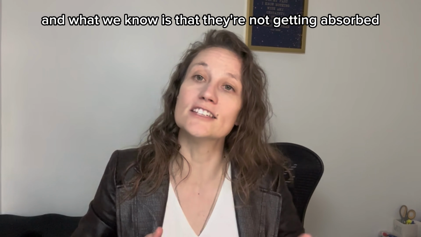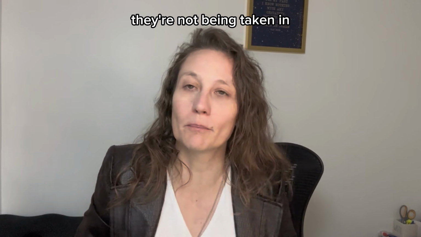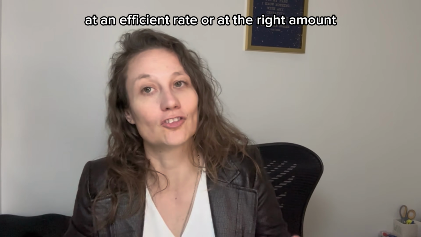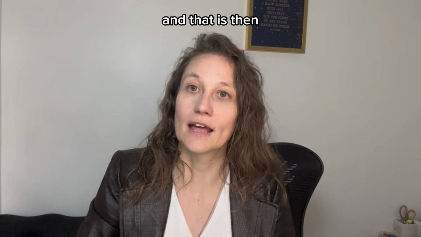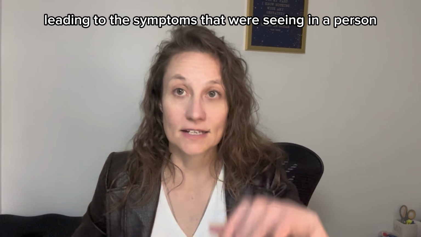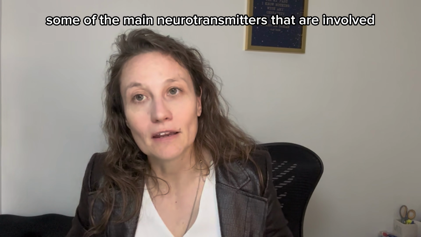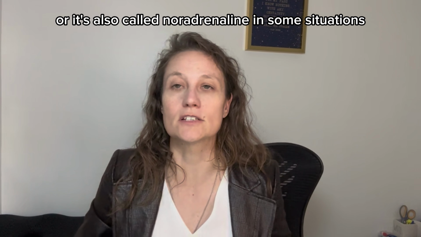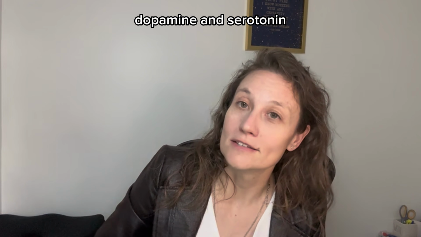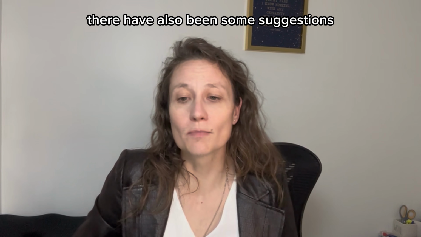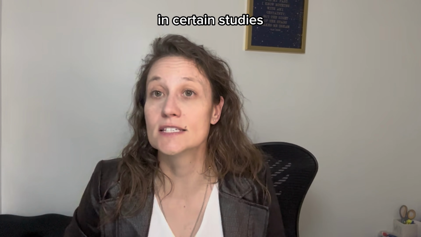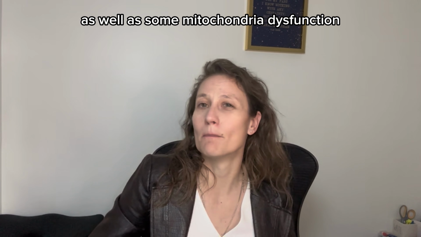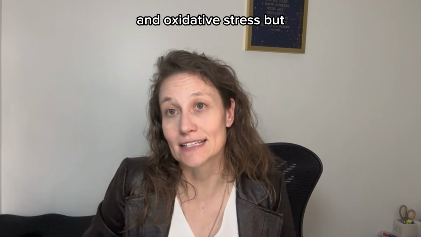What we know is that they're not getting absorbed right in the brain. They're not being taken in within the neurotransmitter areas of the brain at an efficient rate or at the right amount, and that is then leading to the symptoms that we're seeing in a person. Some of the main neurotransmitters involved include norepinephrine, also called noradrenaline in some situations, dopamine, and serotonin. There have also been some suggestions in certain studies that GABA and glutamate are also involved, as well as some mitochondrial dysfunction and oxidative stress.